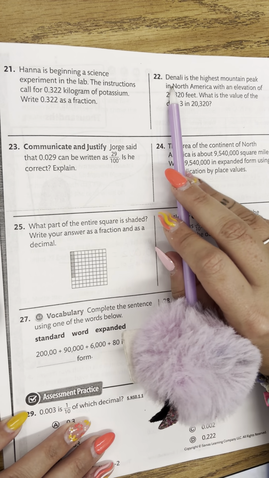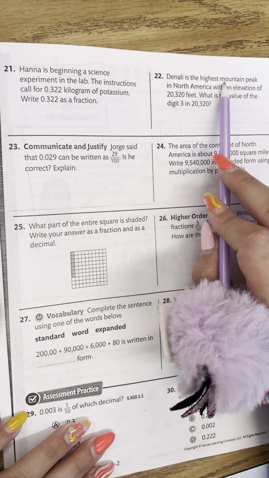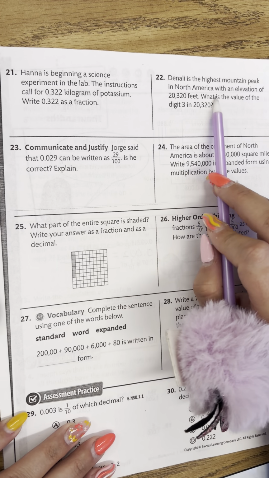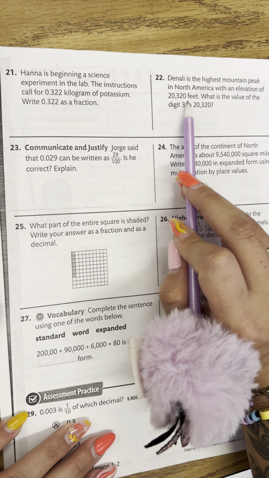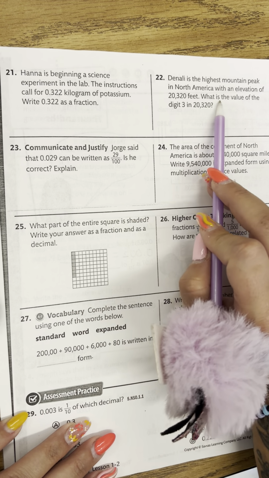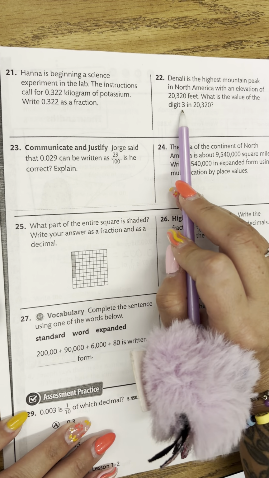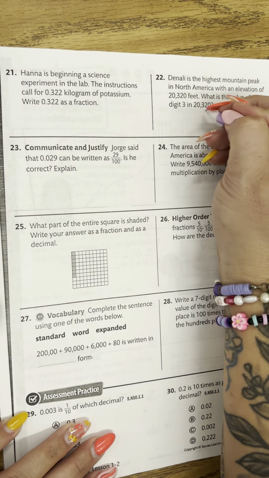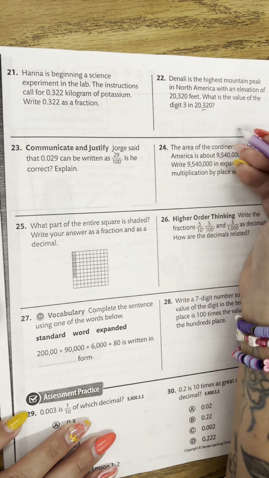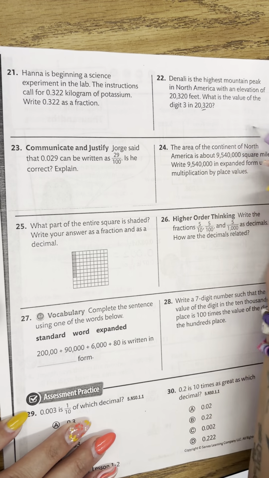Number 22. Denali is the highest mountain peak in North America with an elevation of 20,320 feet. What is the value of the digit 3 in 20,320? So this digit here, what is it really worth? It's not just a 3. How much is it worth?